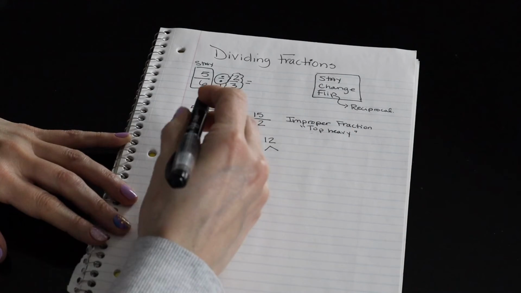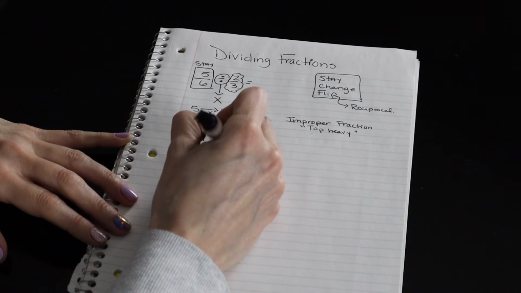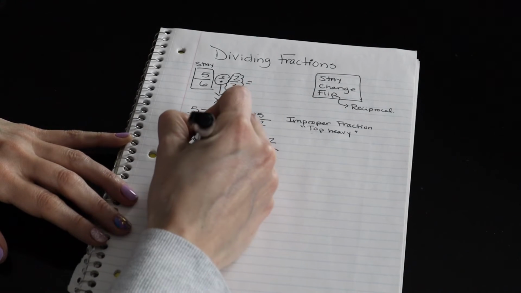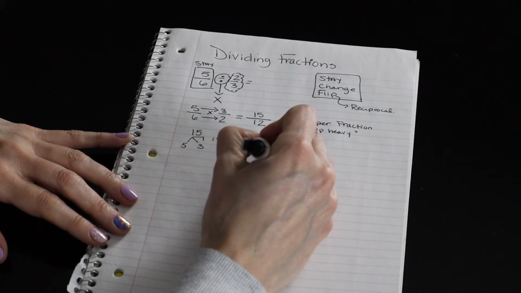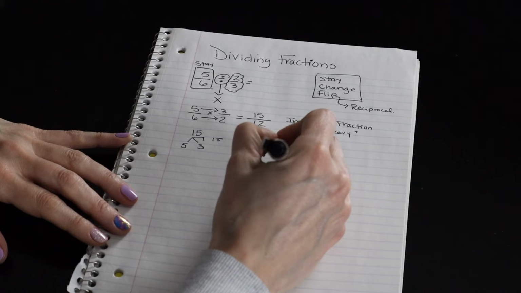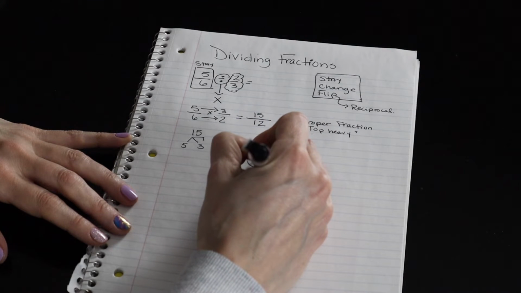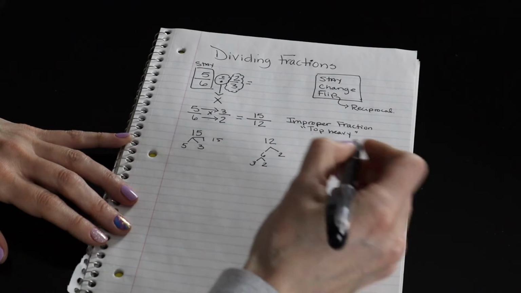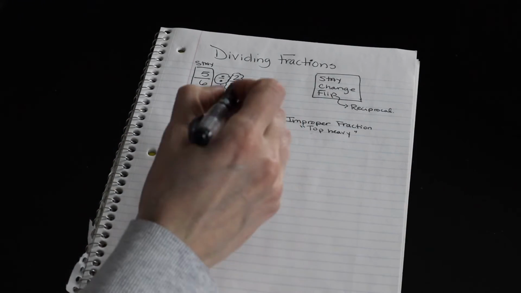And I can multiply 1 and 15. And for 12, I can multiply 6 and 2. And to make 6, I can do 3 and 2.